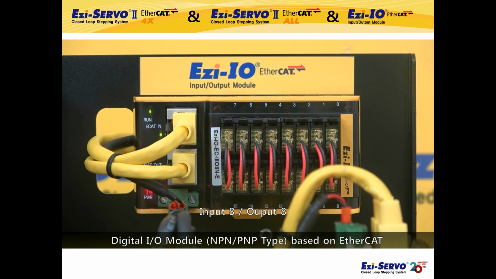Next, digital I/O module. Ezi-IO EtherCAT product applied to the demonstration supports 8 input channels and 8 output channels at the same time. By connecting the input and output terminals to each other, it is possible to check that the signal from the output terminal enters the input terminal through the blinking of the LED.